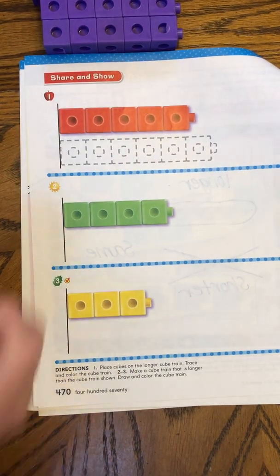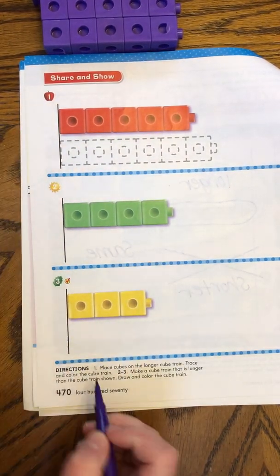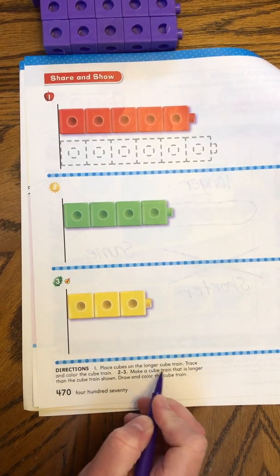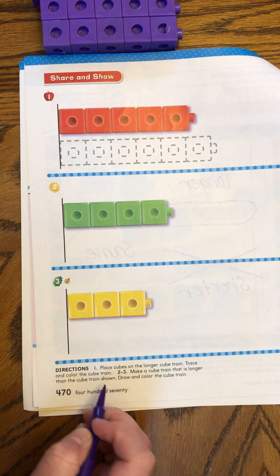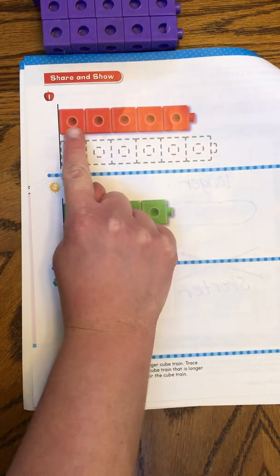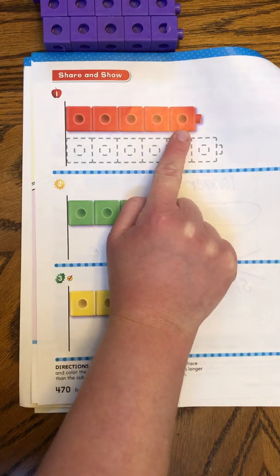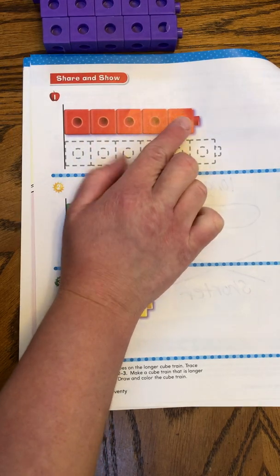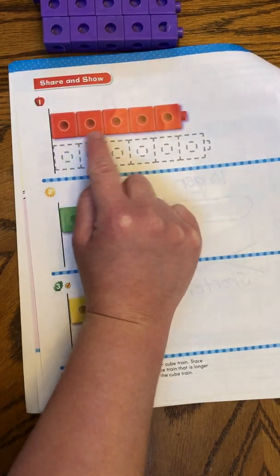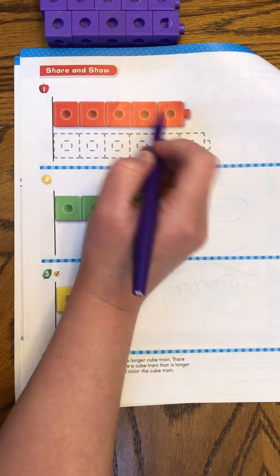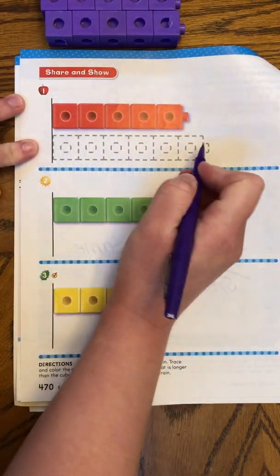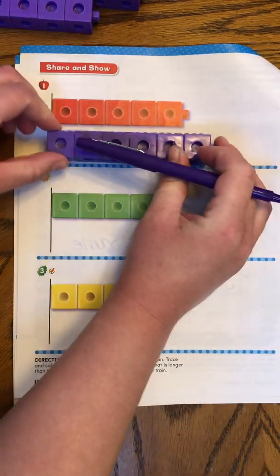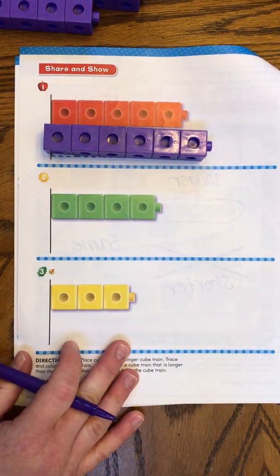On page 470, the first one says to place cubes on the longer cube train. Trace and color the cube train. So first I need to count how many cubes are here already. I have 1, 2, 3, 4, 5 red cubes. And the directions say to trace the longer one. So longer than 5 would be 6. So here I have 5, and one more than 5 is 6, making this longer than the 5 cube train.